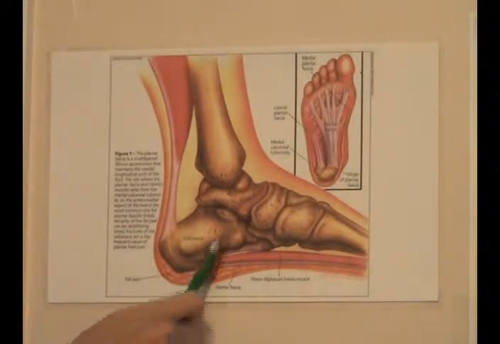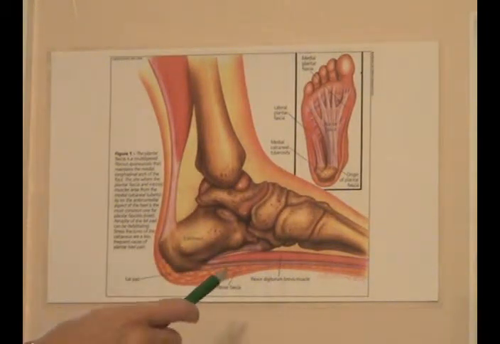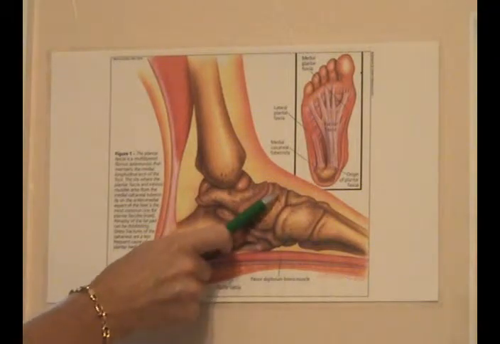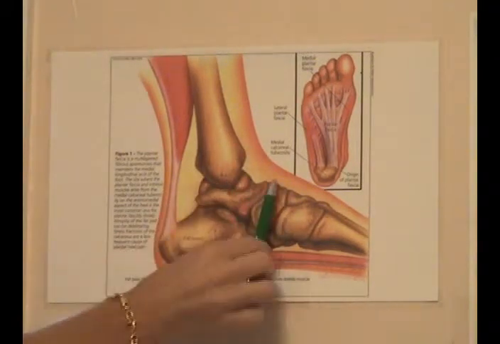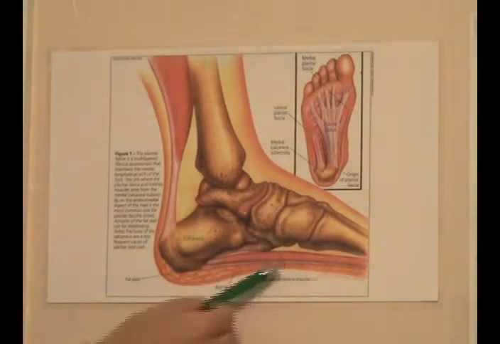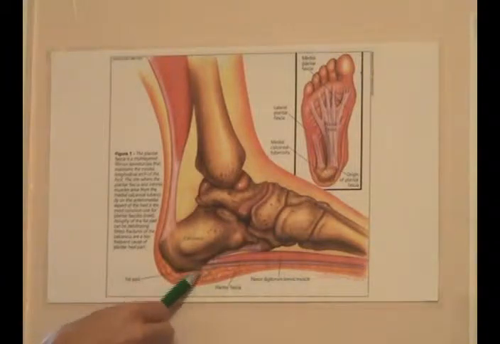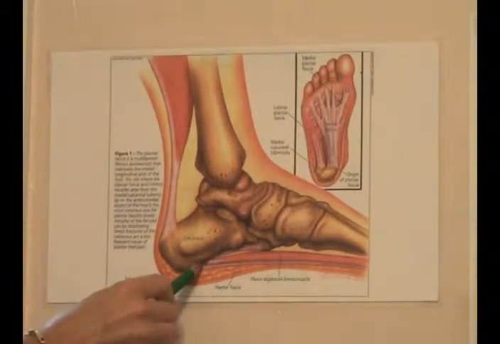This happens due to excess downward pressure from increased weight, or a combination of increased weight, increased activity, and a foot that pronates or rolls in, or the arch collapses or drops down, putting strain on the fascia, causing pain and inflammation here due to lack of flexibility.